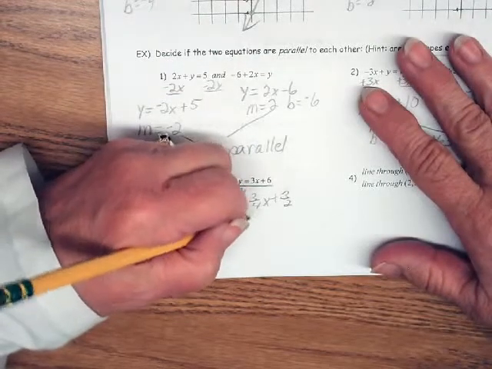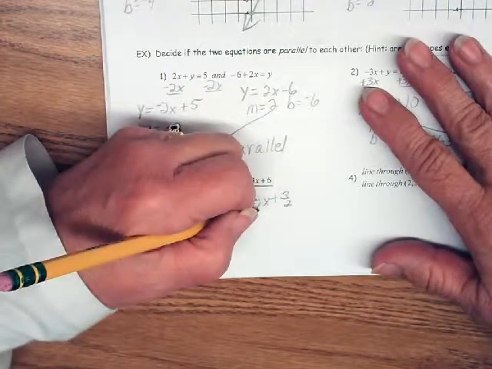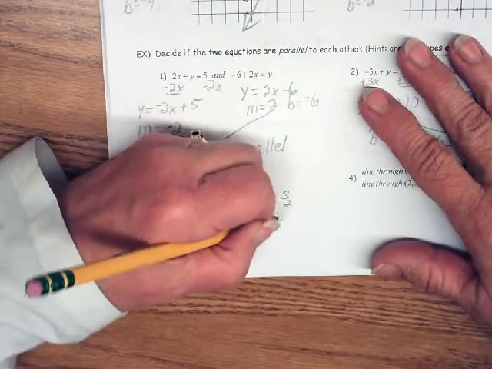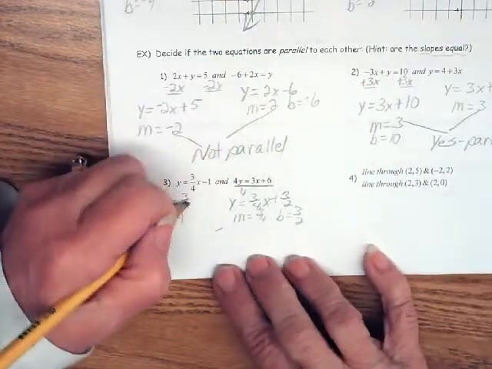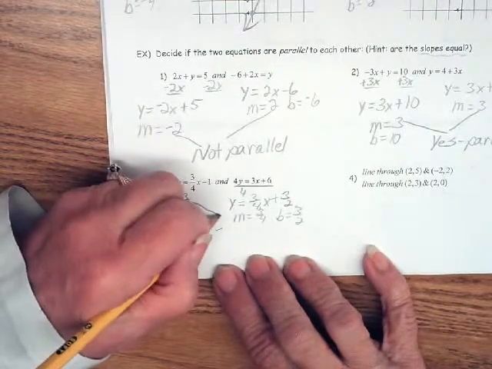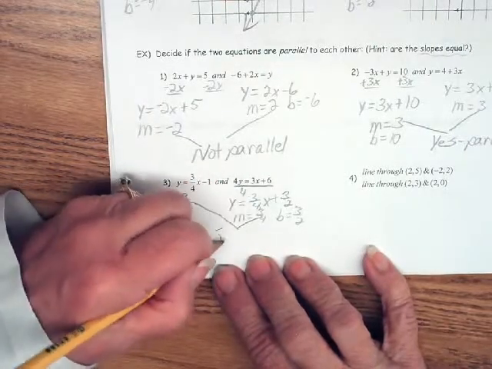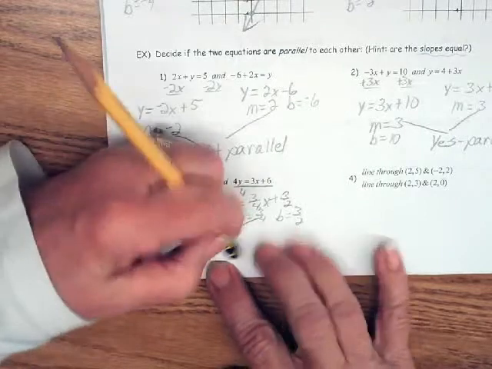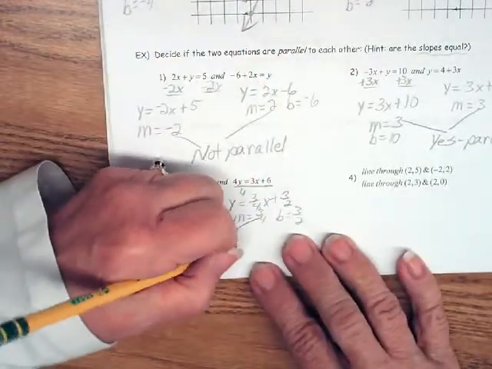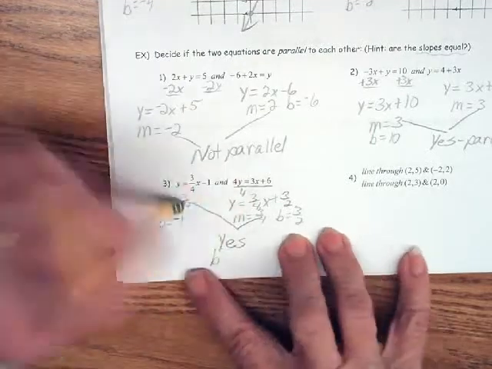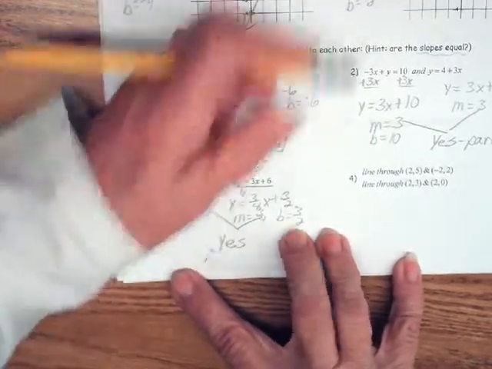So the slope this time is 3/4, and the y-intercept is 3/2. We got the same slope. So yes, they are parallel.